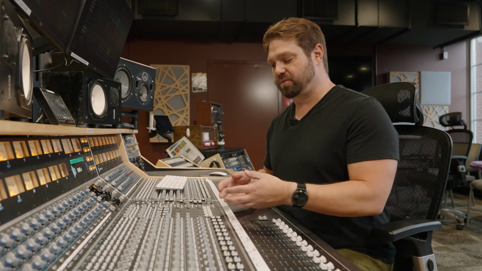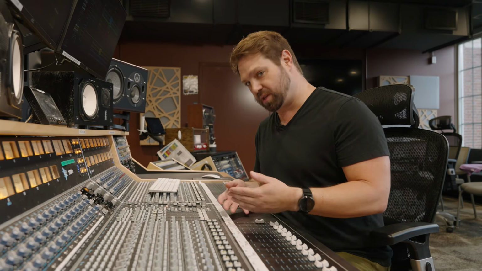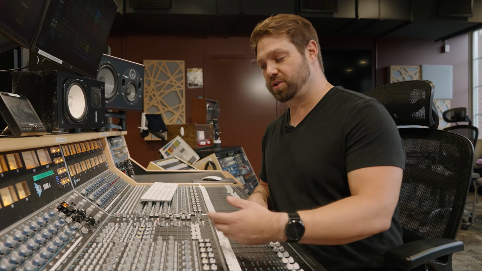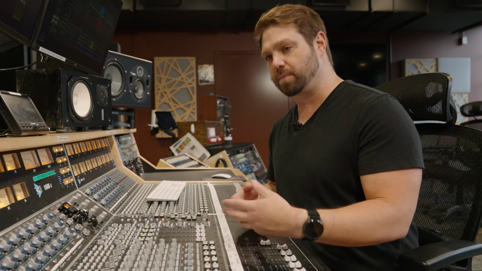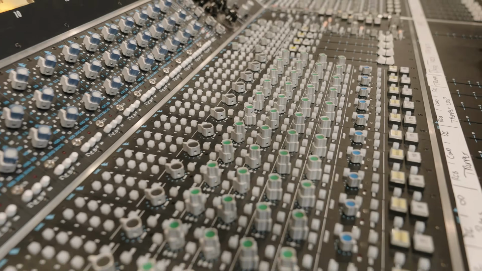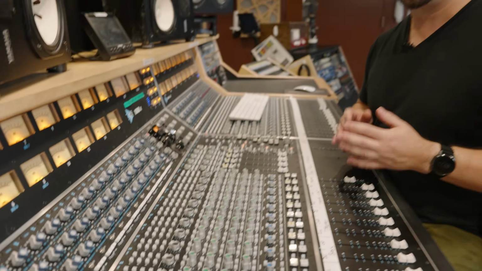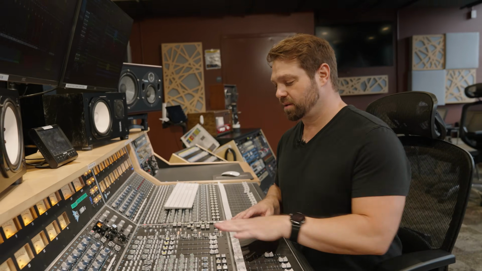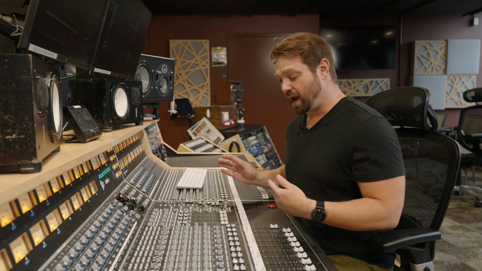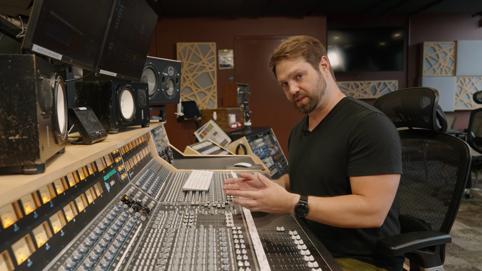So if I'm using them for a cue system, I'm probably going to use only auxiliary sends because I don't want to mess up any of the musicians' headphone mixes. If I'm sending to a compressor or a reverb or some other sort of external gear, I can essentially choose whether I want to use summing bus outputs or auxiliary bus outputs.